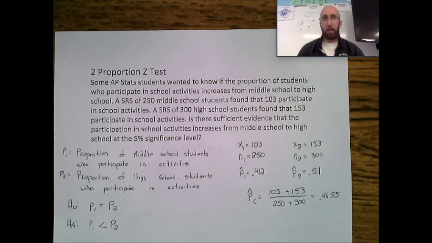Some AP Stat students wanted to know if the proportion of students who participate in school activities increases from middle school to high school. A simple random sample of 250 middle school students found that 103 participate in school activities. A simple random sample of 300 high school students found that 153 participate in high school activities. Is there sufficient evidence that the participation in school activities increases from middle school to high school at the 5% significance level?